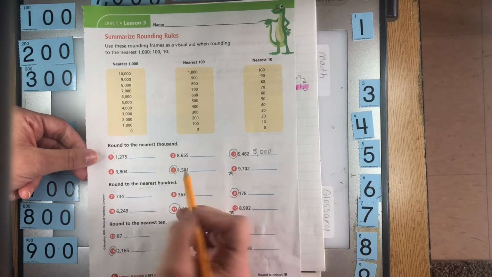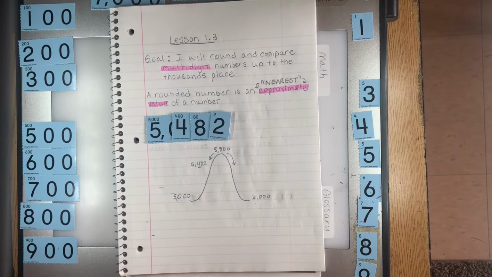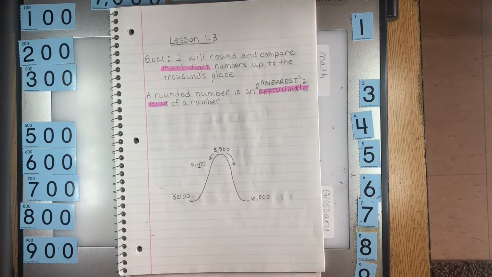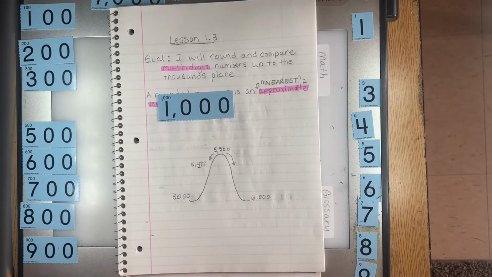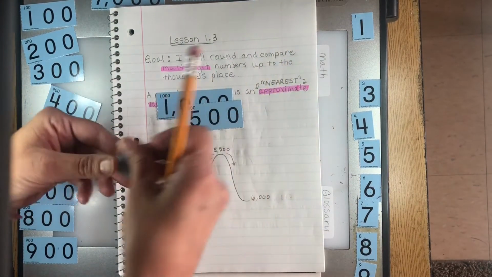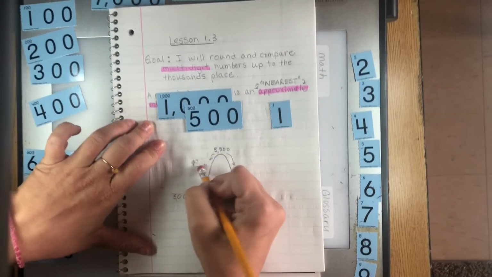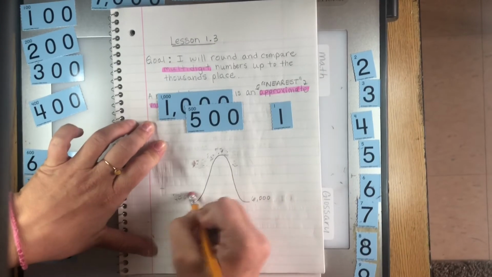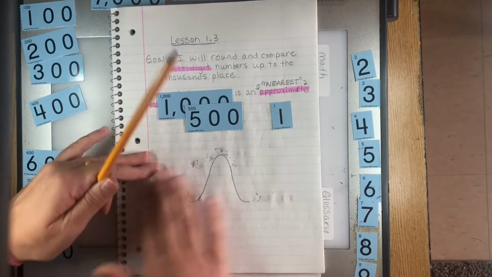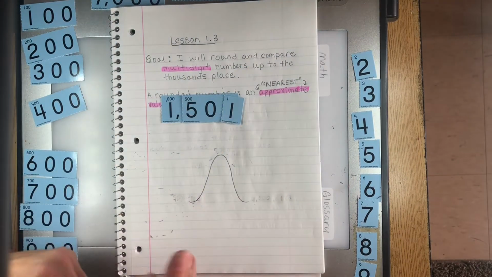Now we're going to do number 5 together. So we're going to make $1,501. And I'm going to go ahead and erase these because I'm using a different number. $1,501.